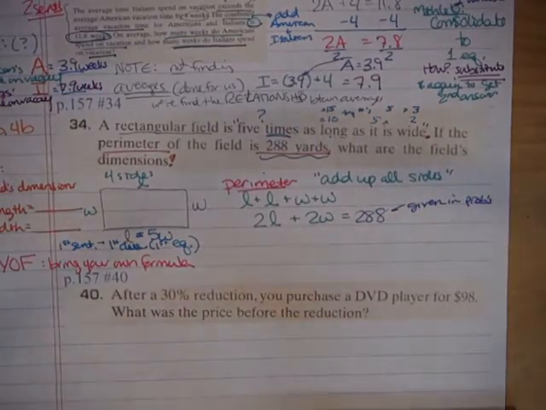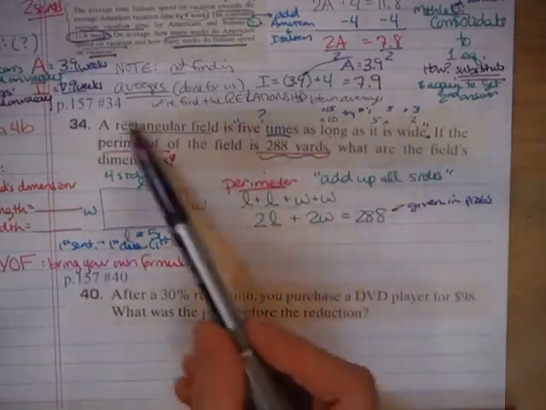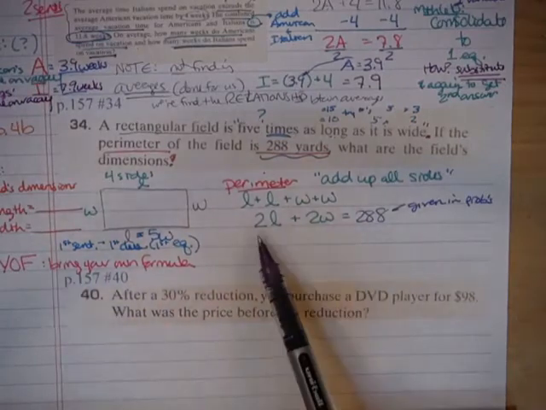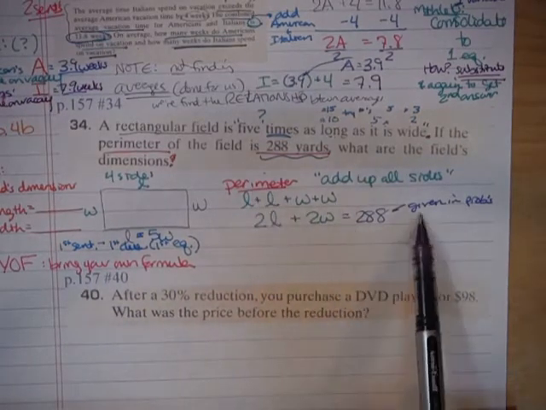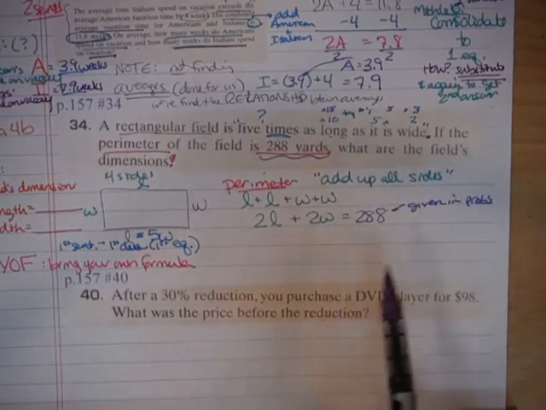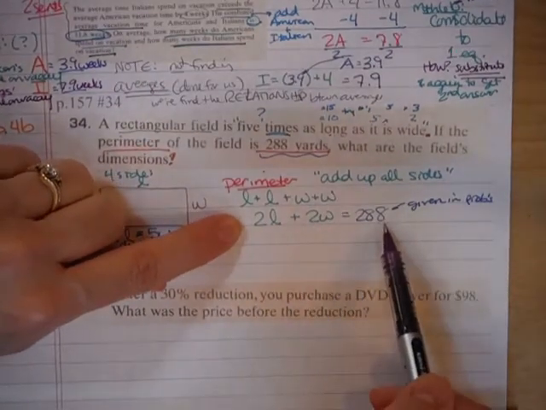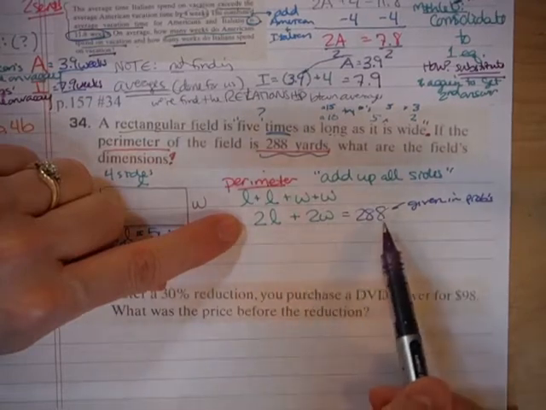I remember in geometry we'd hear this a lot, but you'll hear it in algebra too, depending on how your instructor talks. There are things that are given to you in the problem, and then there are things you bring to the problem. So we brought the 2L plus 2W, the formula for perimeter, but they gave us what that totaled up to, 288. Now again, if you just looked at 2L plus 2W equals 288, we don't have enough information from this one equation to solve it.